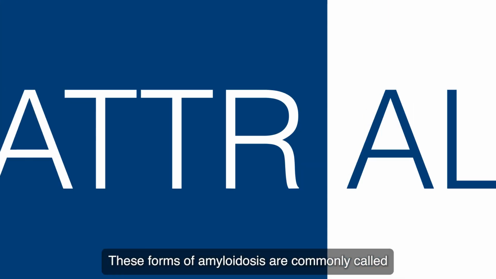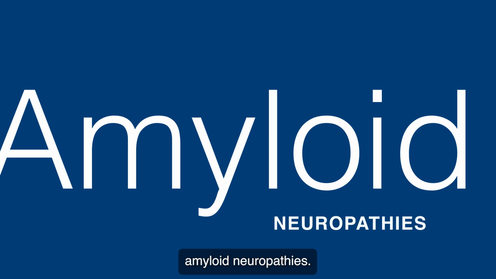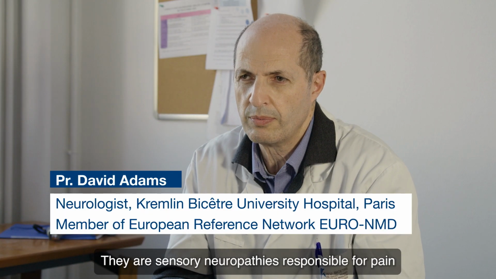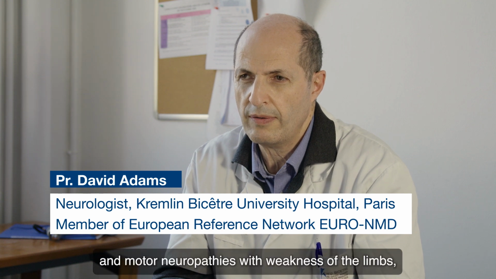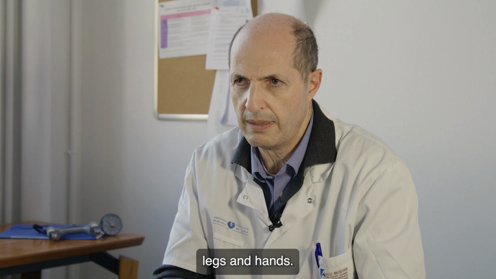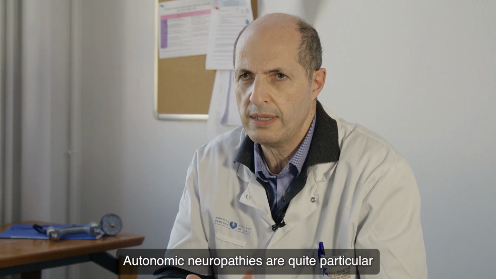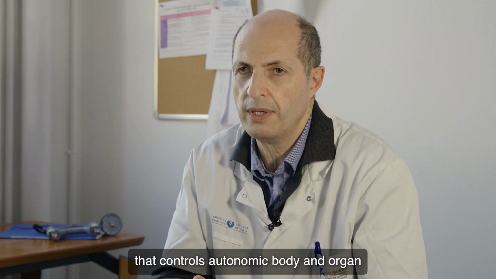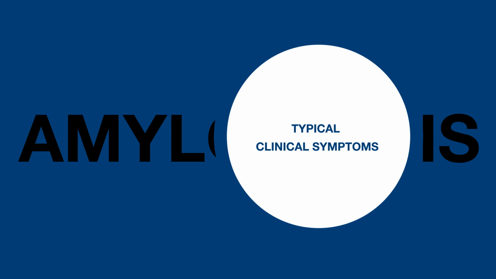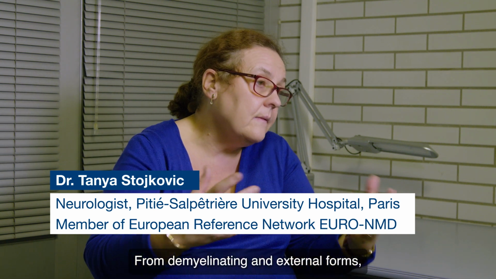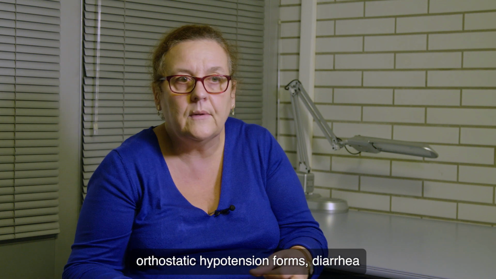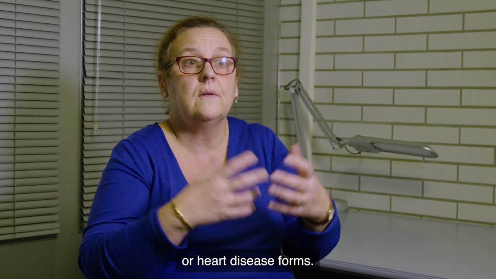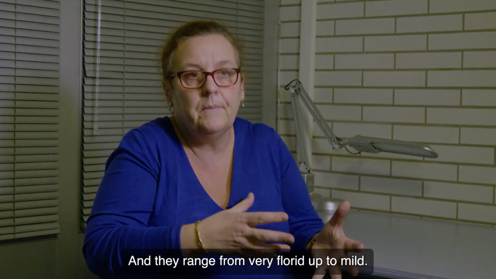These forms of amyloidosis are commonly called amyloid neuropathies. They are sensory neuropathies responsible for pain and motor neuropathies, with weakness of the limbs, legs, and hands. Autonomic neuropathies are quite particular and involve the autonomic nervous system that controls autonomic body and organ functions. With amyloid neuropathy, all presentations are possible, from demyelinating and axonal forms, forms with tingling in the toes, orthostatic hypotension forms, diarrhea or heart disease forms, and they range from very florid up to mild.